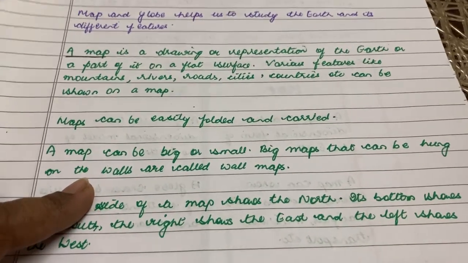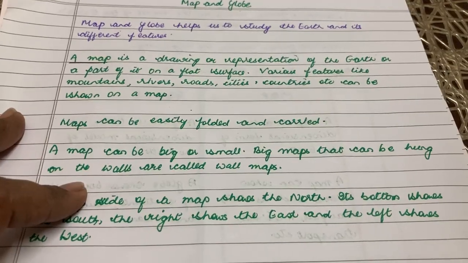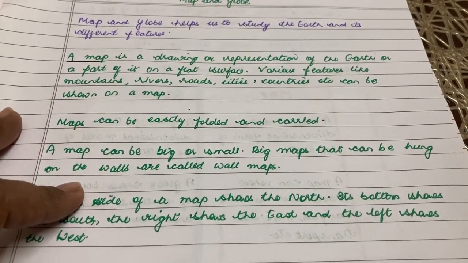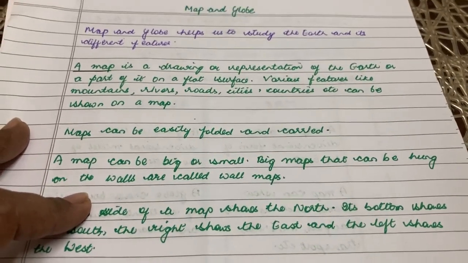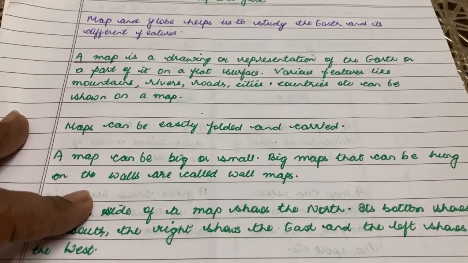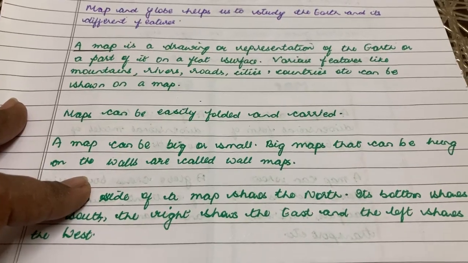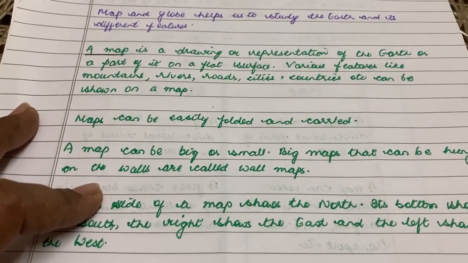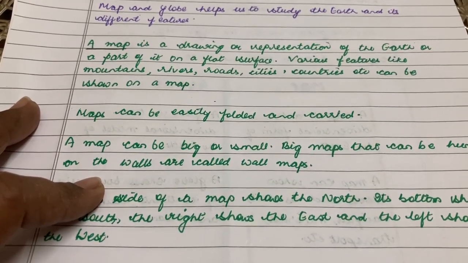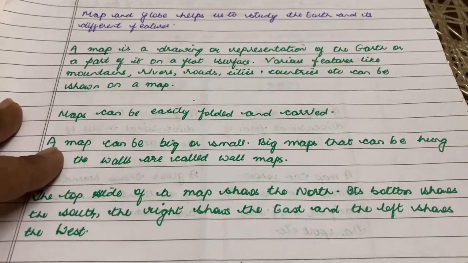A map can be big or small. A big map can be hung on the wall and is called a wall map. You can find these in big stationery shops, or in the geography lab in your school, where wall maps are hanging.